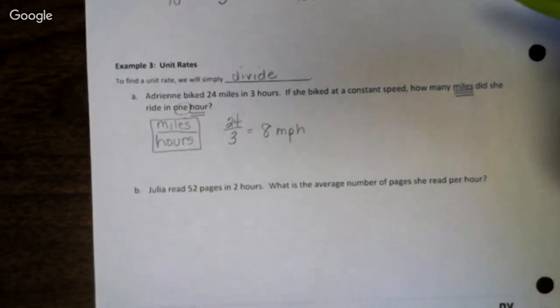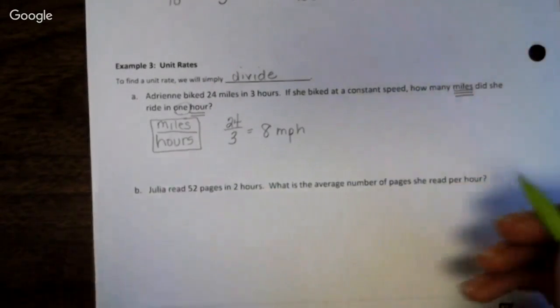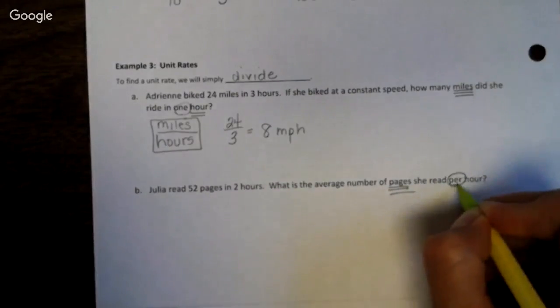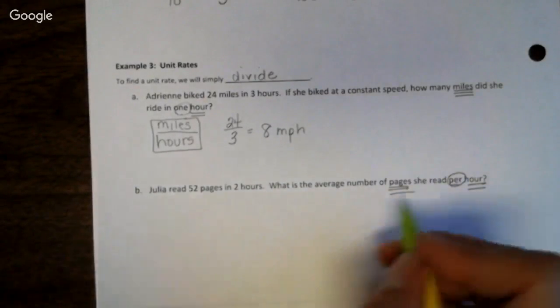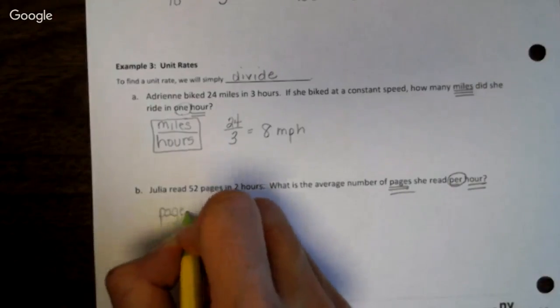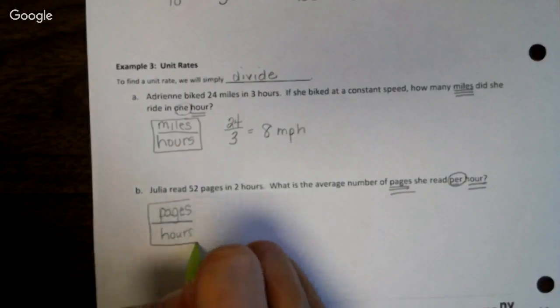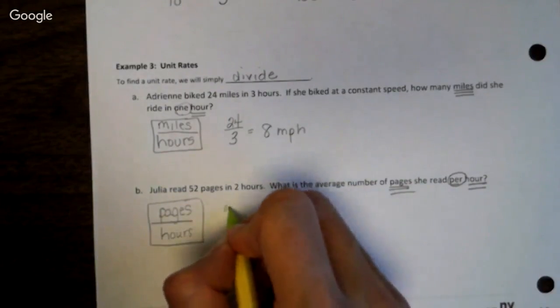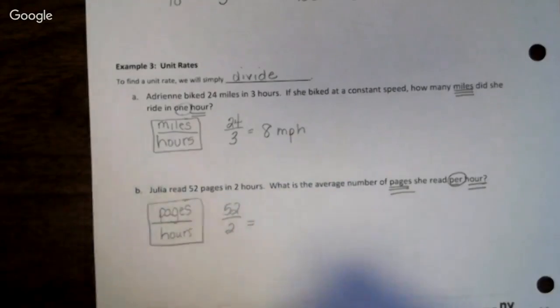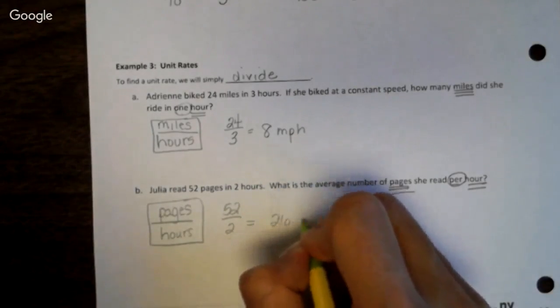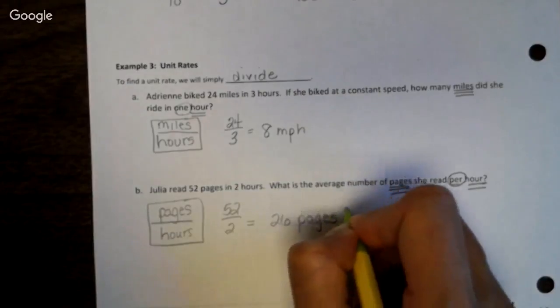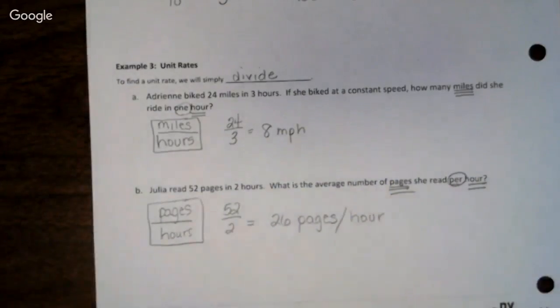All right, part B. Julia reads 52 pages in 2 hours. What's the average number of pages per hour? Okay, so let's make our label, pages divided by hours. I know that because the word per means divide. So pages per hour. Now let's fill in our numbers. 52 pages in 2 hours. That gives us 26. Now let's label it. That's pages per hour. All right, moving on to the next page.